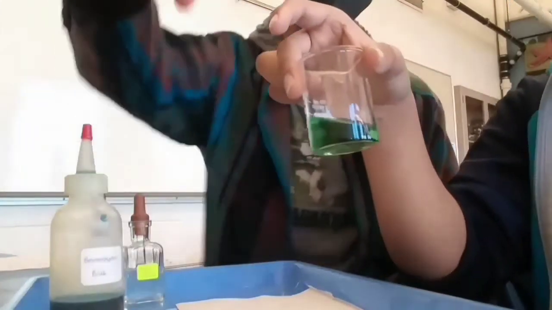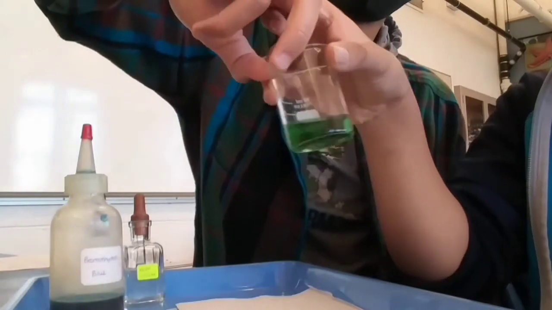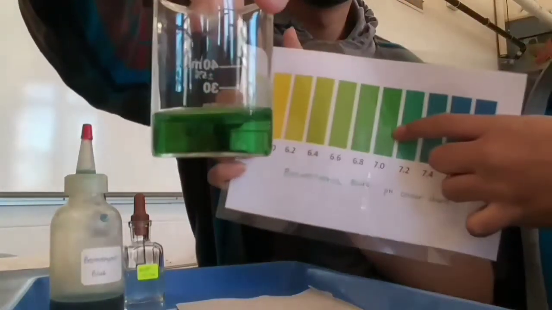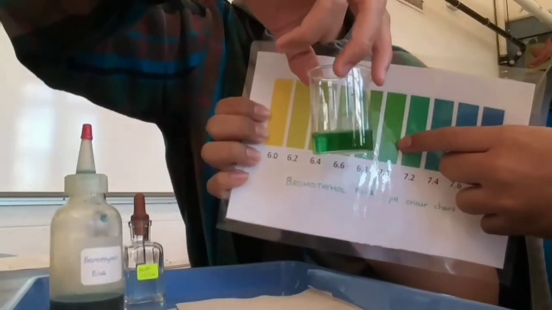That looks pretty... Finally, after a careful amount of droplets, we come to a neutral solution that looks like it falls in place on the pH scale with a pH rating of 7.0.